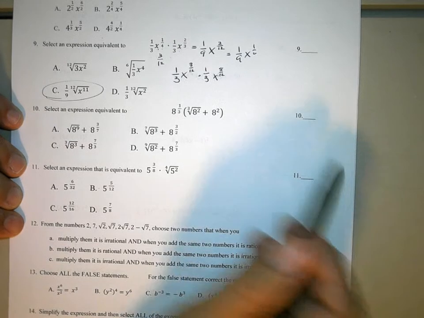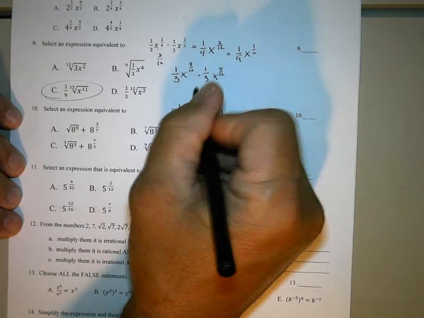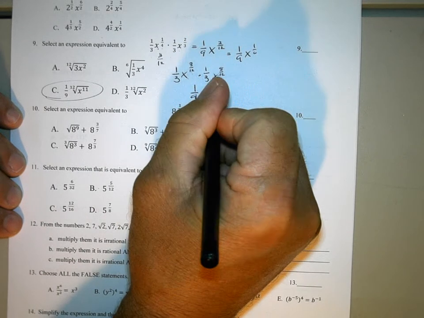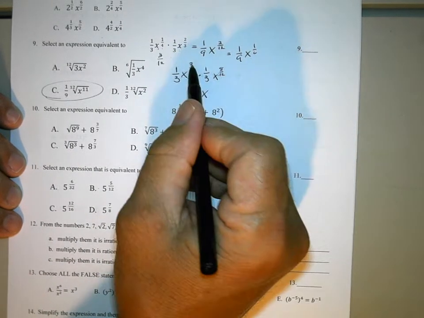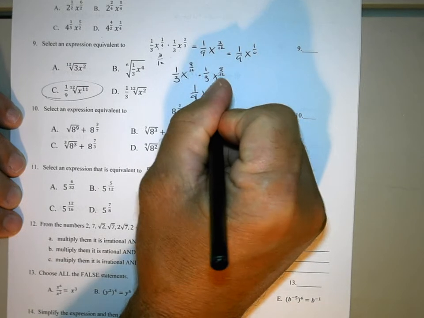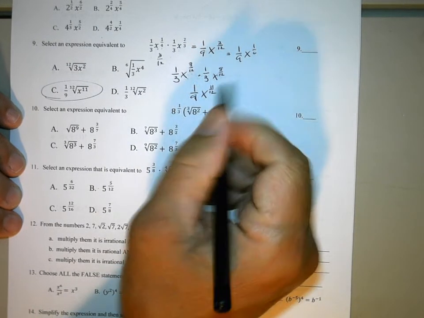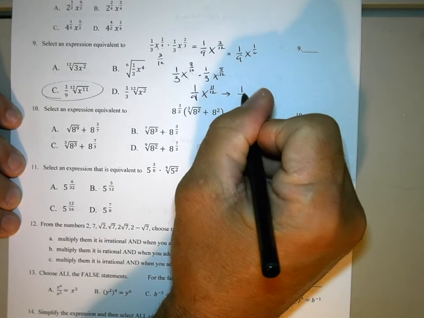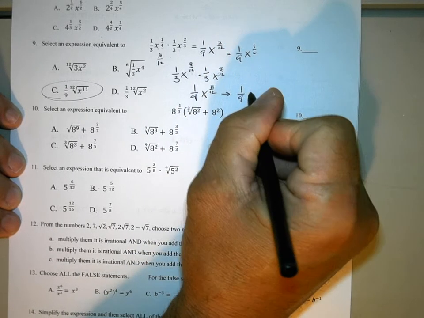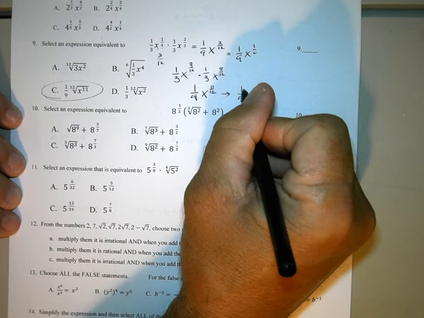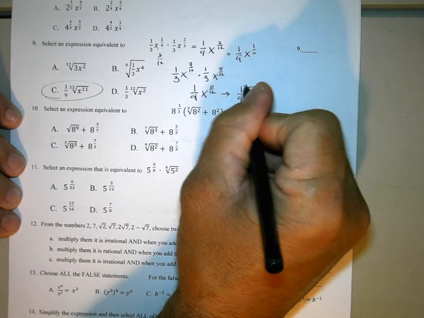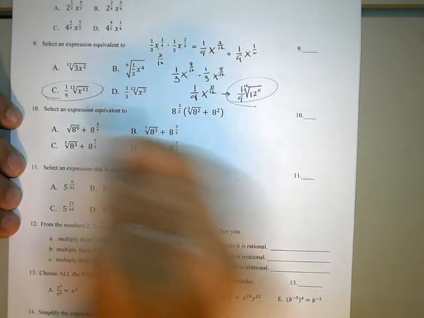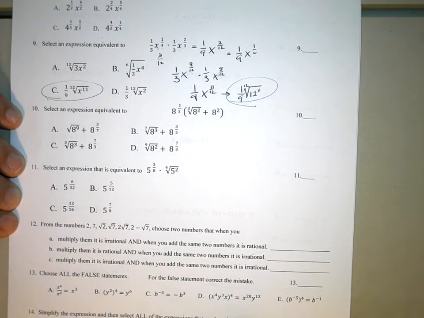So 1/3 times 1/3 is still 1/9. And now that we're multiplying x times x, we add the exponents, which becomes 11/12. My mistake. And we can rewrite this as 1/9. The numerator becomes the exponent, and the denominator is the radical. C. Got a little carried away there.